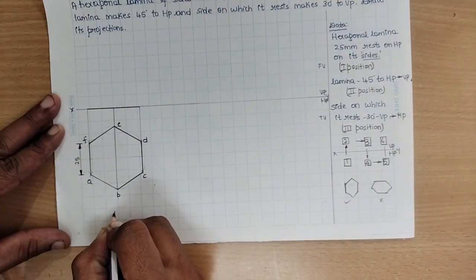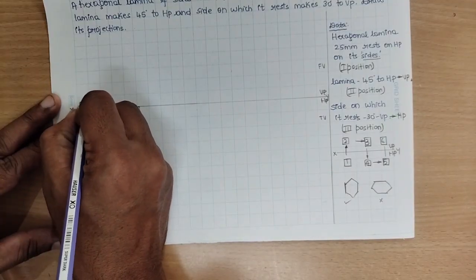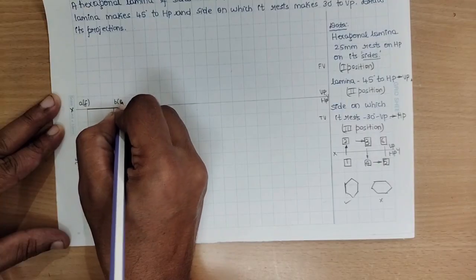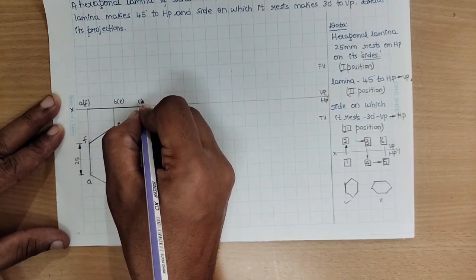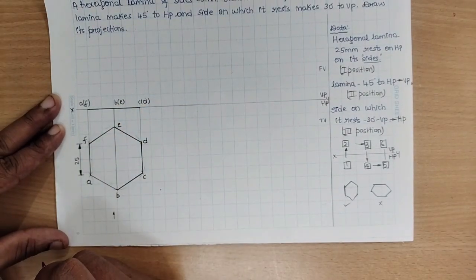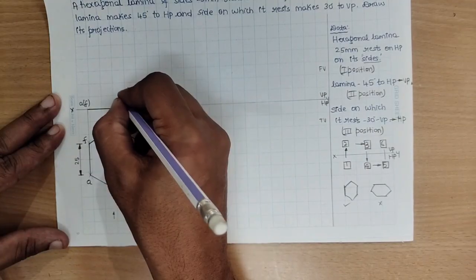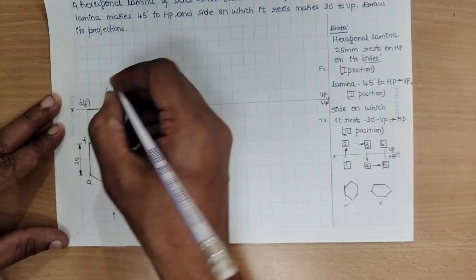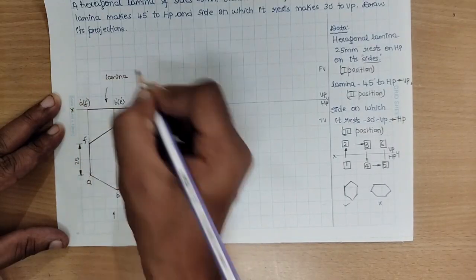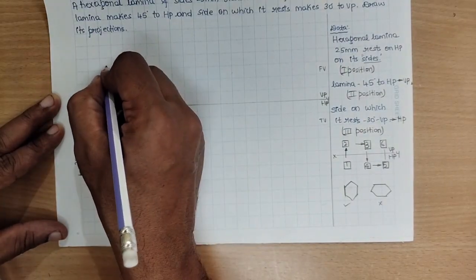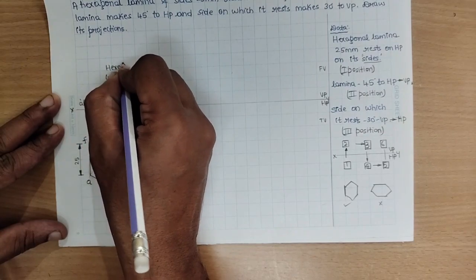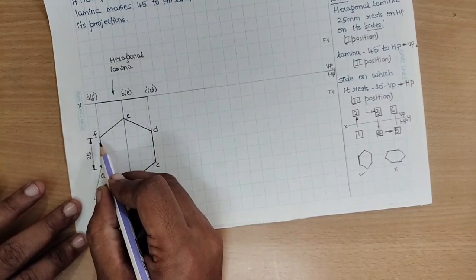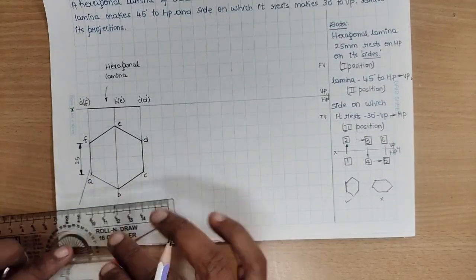Observer is looking from the bottom. For the observer, A is visible, F is invisible. Invisible, keep it in the brackets. B is visible, E is invisible, invisible in brackets. C visible, D is invisible, invisible in the brackets. Since it is a front view representation, this should be with the dashes. So what is this line called as? This is the lamina. Since the base geometry is hexagon, this is called as hexagonal lamina. We have completed the first position. A and F is the side on which it is resting.